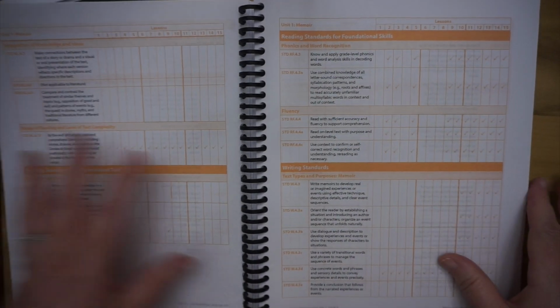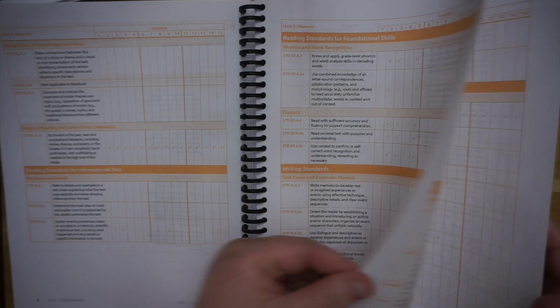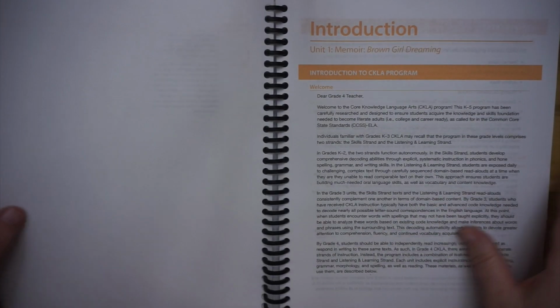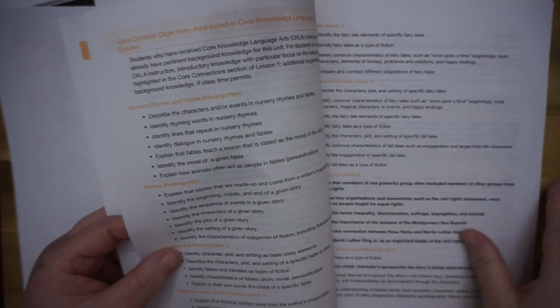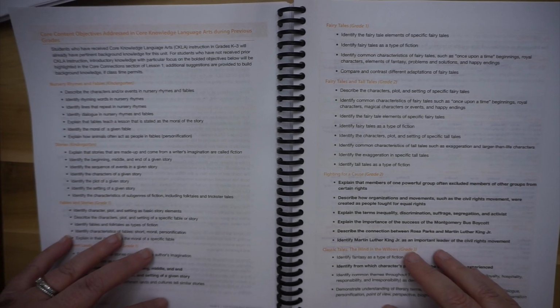It gives you in the front of the teacher's manual how everything in it aligns to Common Core standards, if that's important to you. There's a good introduction here, and the thing I liked about this is that it goes through topics that would have been covered in other grade levels of Core Knowledge.